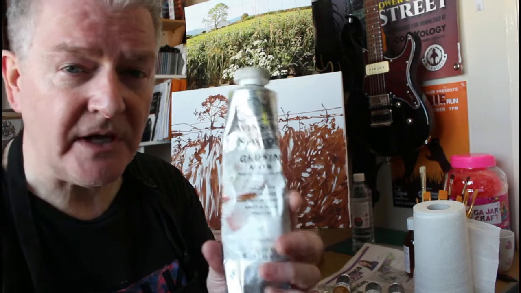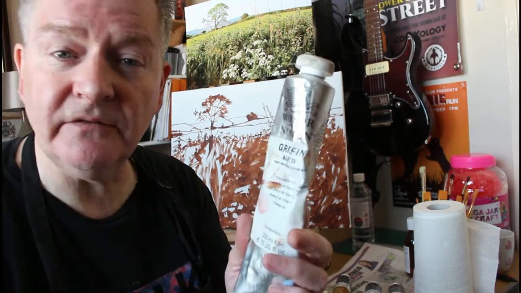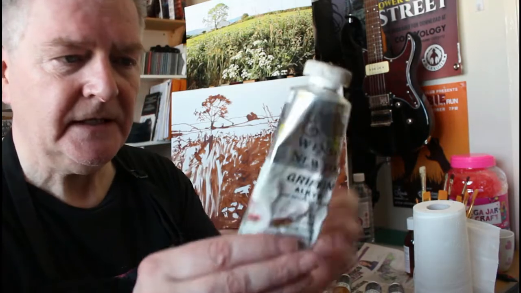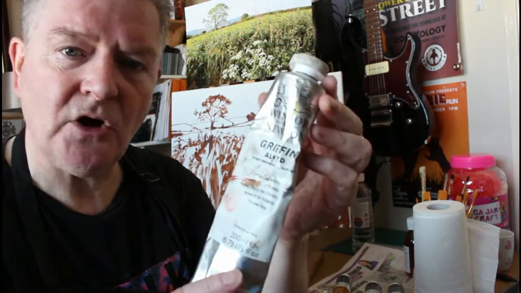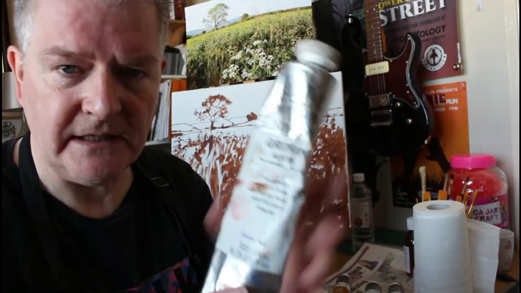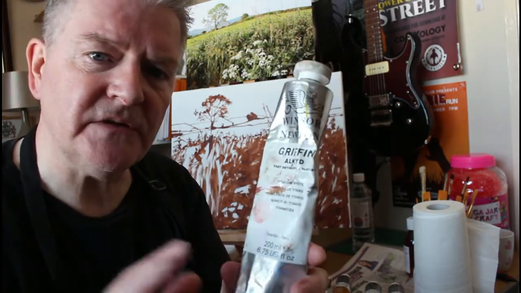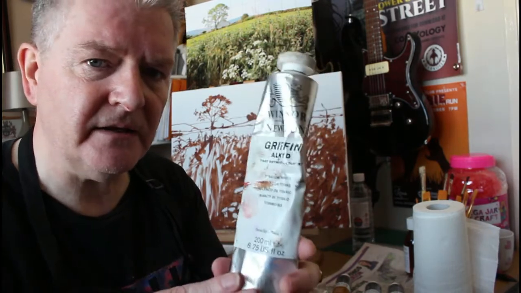Skies are quite bright, quite light most of the time, unless you live where we live, where they're quite grey and threatening most of the time. But this is our main colour, titanium white. It has a very high pigment level in it, and it's great for mixing with other colours. Gives you very bright results. Titanium white.